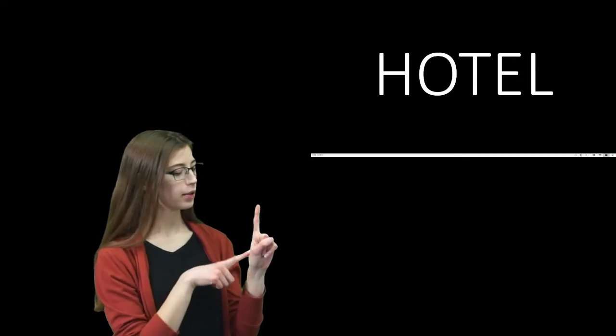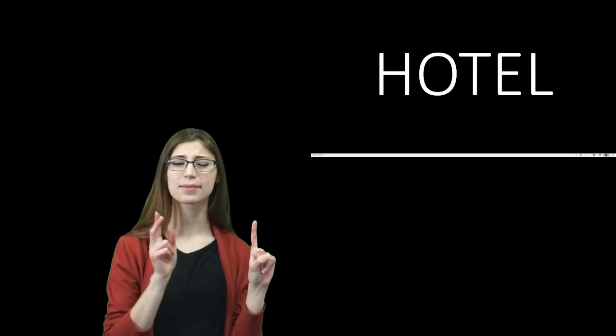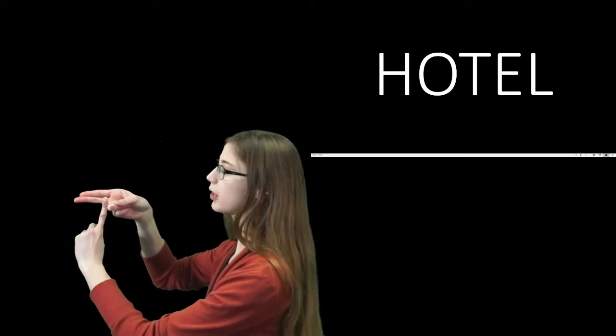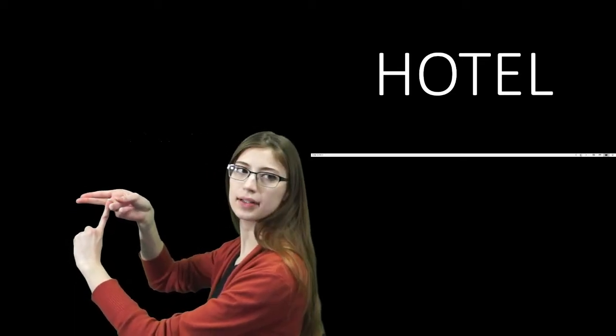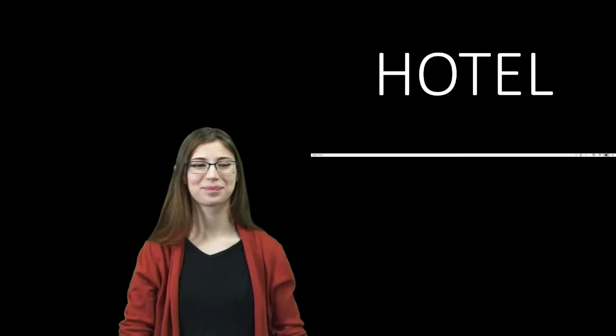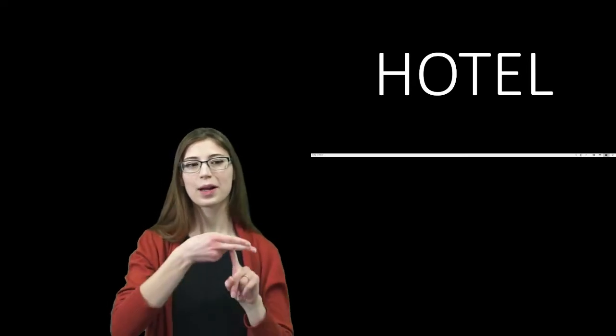Hotel. For hotel, we are going to make a hotel sign. You are going to use your non-dominant hand in a 1 hand shape as a signpost. Make an H hand shape with your dominant hand. This is going to sit, I'm going to show you from behind. So your index finger is going to sit right on these first knuckles. And then you're just going to wiggle that letter H a couple times. So you could think of the hotel sign blinking, inviting people in. Hotel.